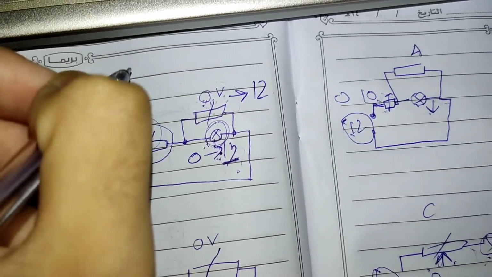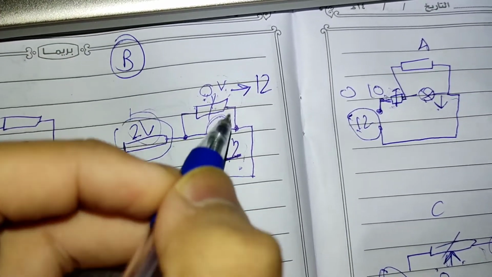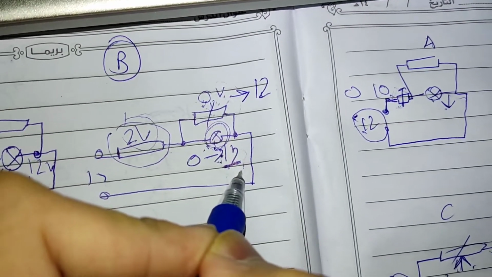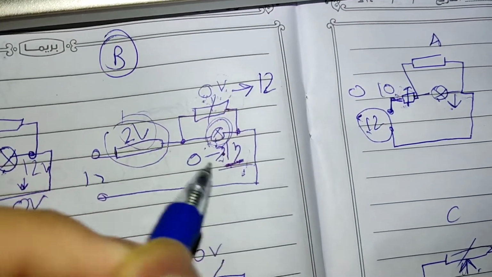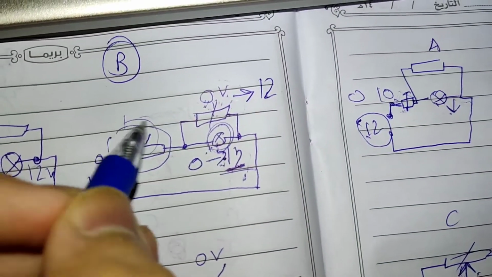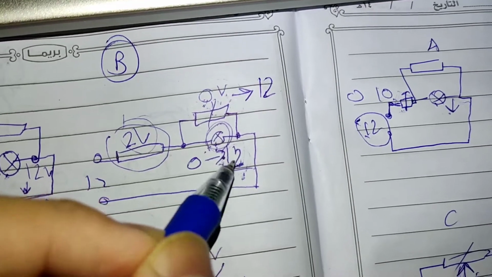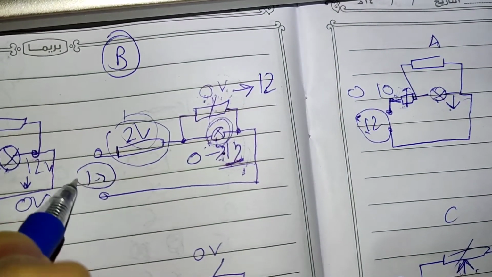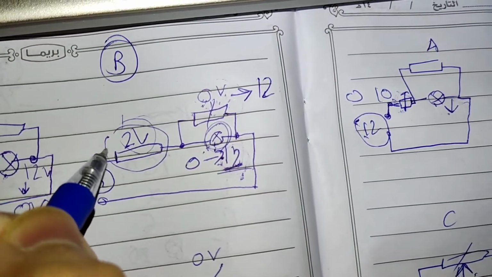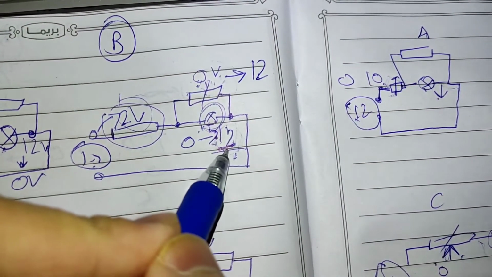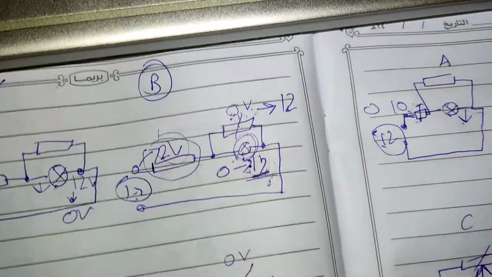So this is the answer, because as this increases to maximum, this would also increase to maximum, but we want it to be below maximum, so we've added an external resistor to decrease this 12 volts. Some of this 12 volt power supply would be dropped here as well, so this would decrease, and this would be below maximum. So this is the answer.